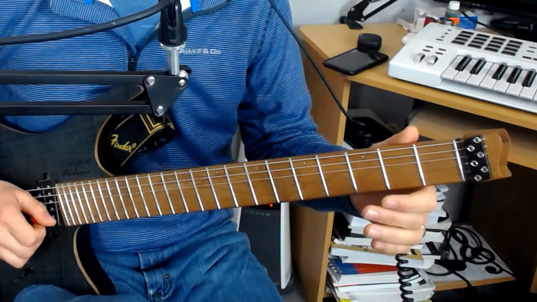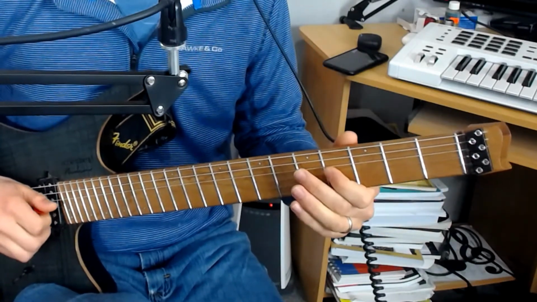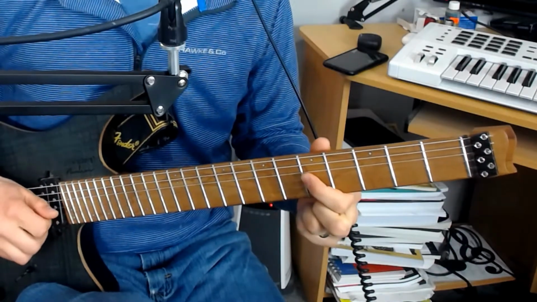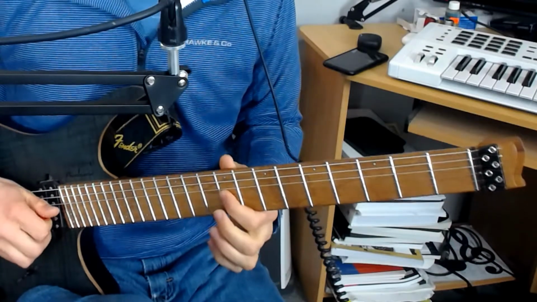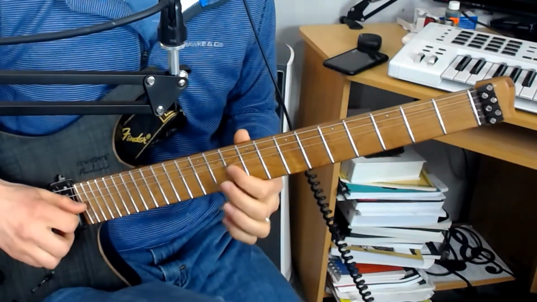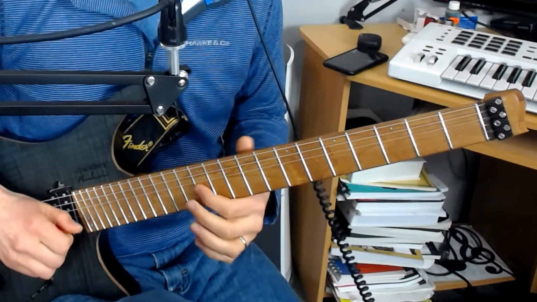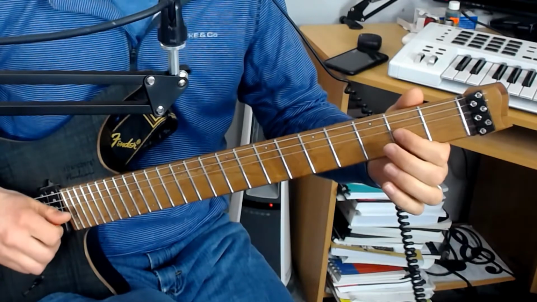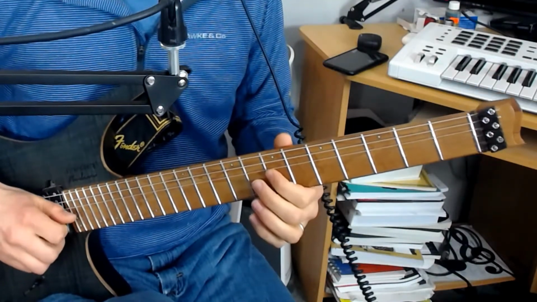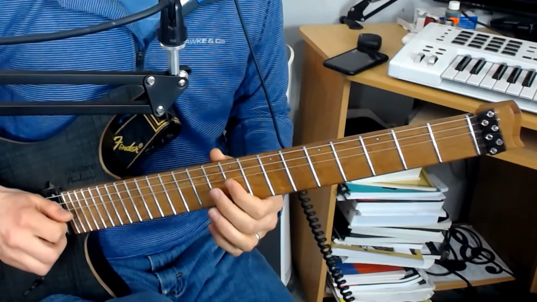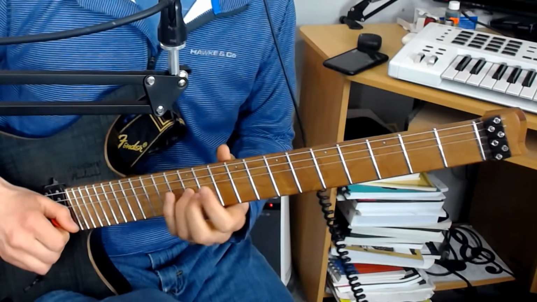Again, we've got G, whole step up to A, whole step to B, half step to C, and then we continue on. A whole step going to D, whole step to E. Now here's our other half step, to F, and then a whole step to G. So we have G, whole step to A, whole step to B, half step to C, whole step to D, whole step to E, half step to F, and whole step to G.